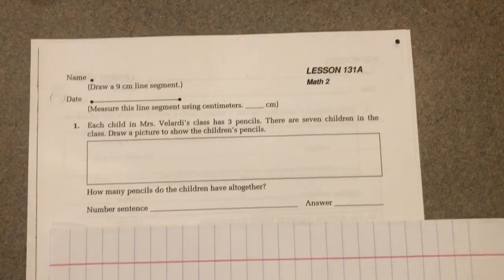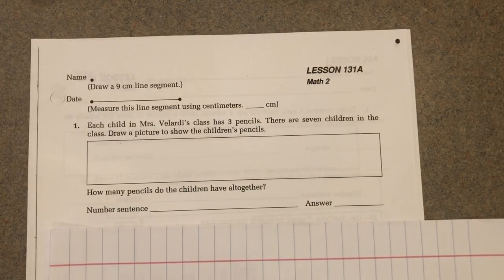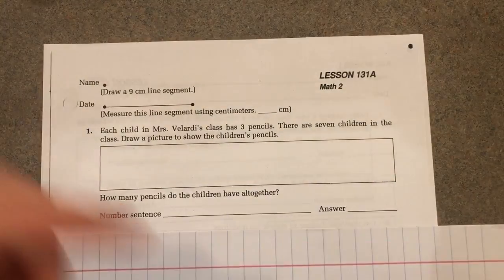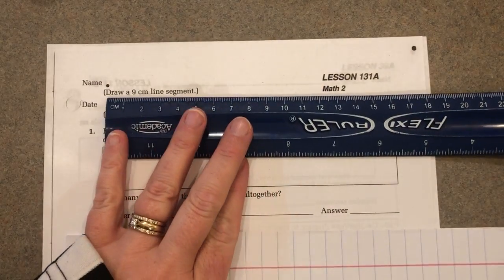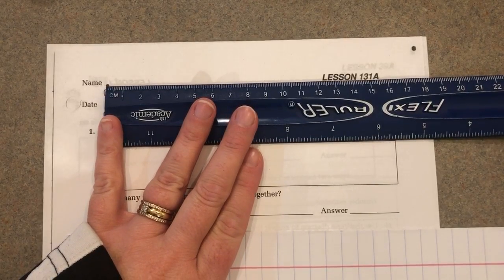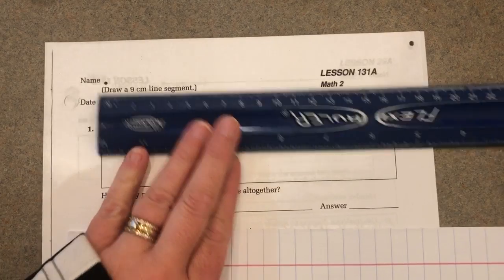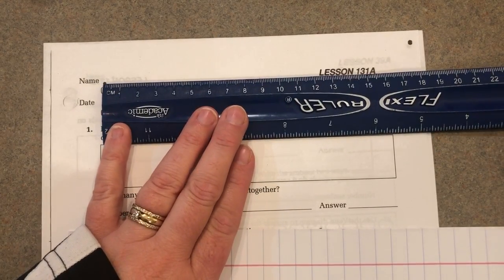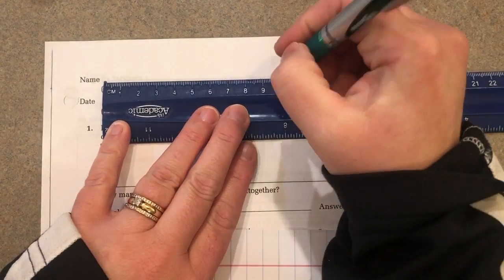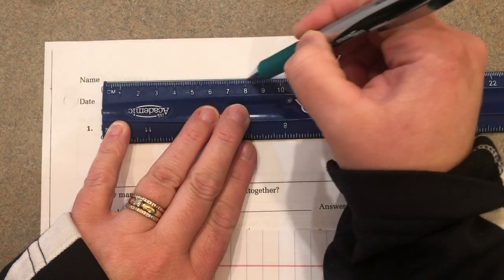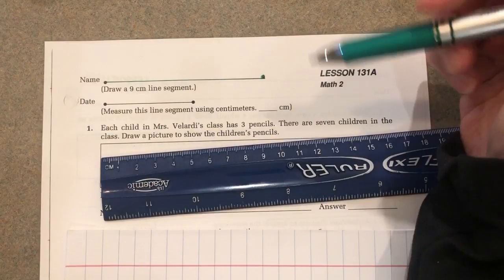Okay, so the first direction says draw a 9 centimeter line segment. So we're going to go to the centimeter side of our ruler. Now don't forget, on side A you have your pencil in your hand and we are writing down notes together. That means you're writing down everything that I write down. 9 centimeters is right there.